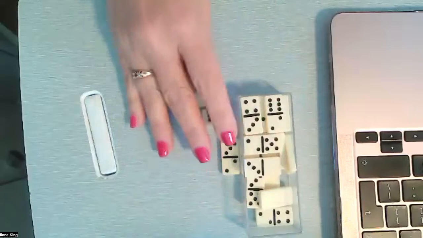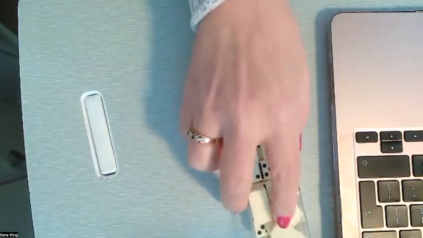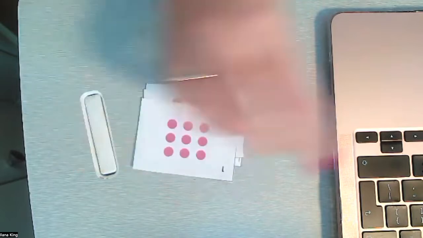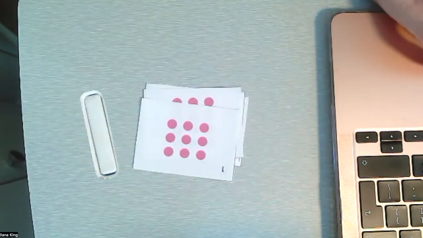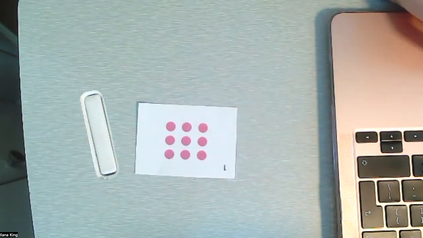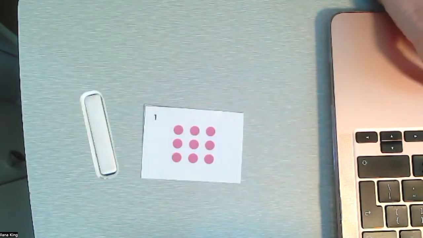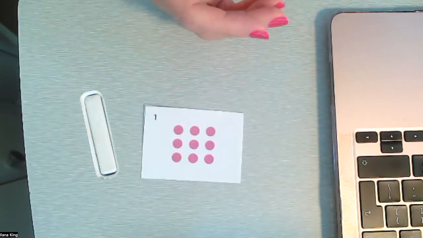So you can do that very simply with these things you probably have in your house. I mean, who doesn't have a set of dice or a set of dominoes in their house already? I'm thinking most of us probably do. But in addition to that, you can print off some of these other types of patterns. So we can look at these different patterns here, and we can ask lots of different questions to really get our student thinking. So you can ask questions like, are there an even number of dots?